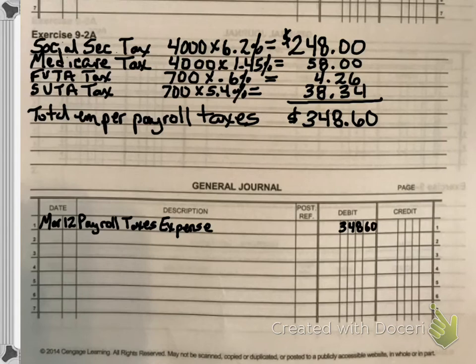Then we must credit each individual liability account. So we'll start with Social Security tax payable. You guys are forgetting the word payable a lot. These are liability accounts, so that is necessary.